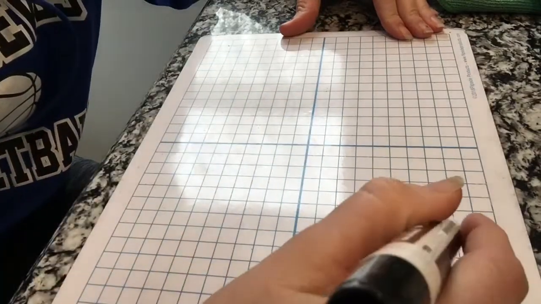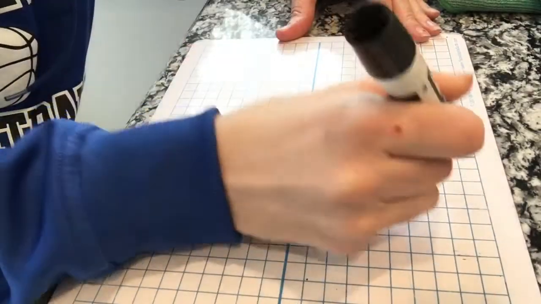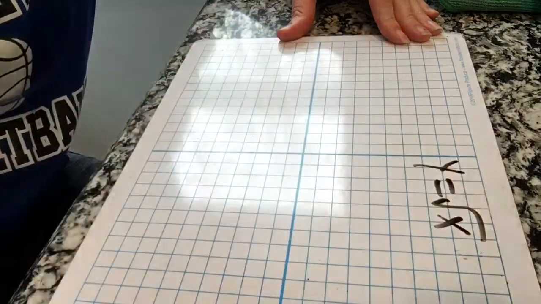Okay, Danny, let's see if this will help. So we've got y equals the square root of x.